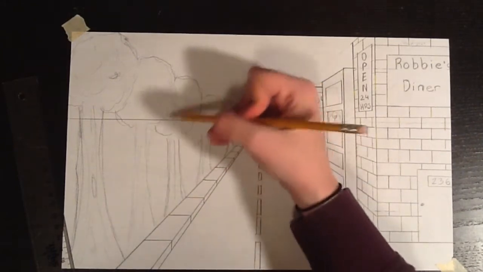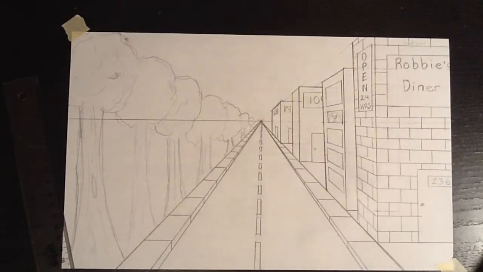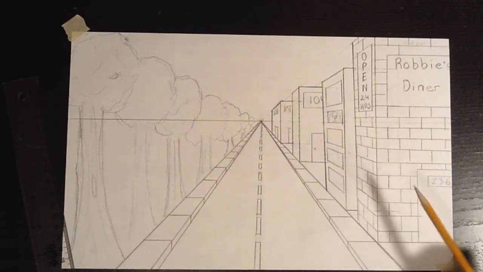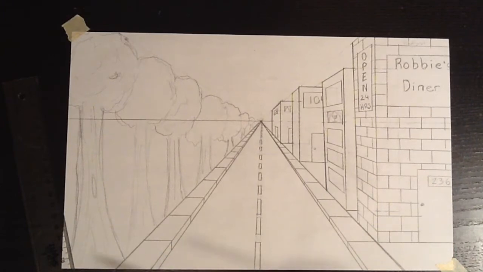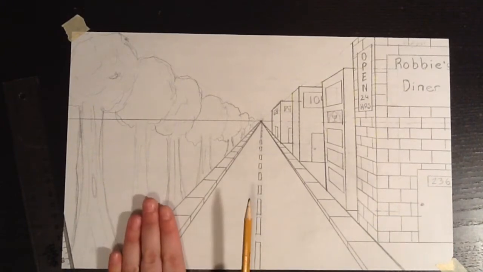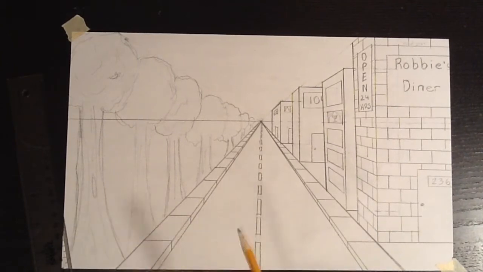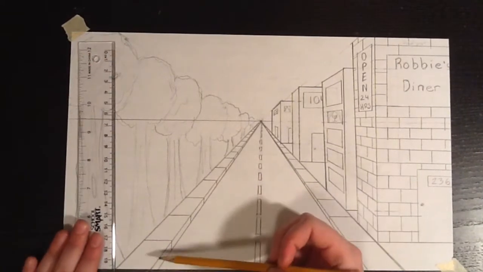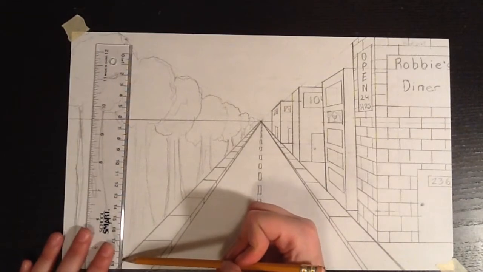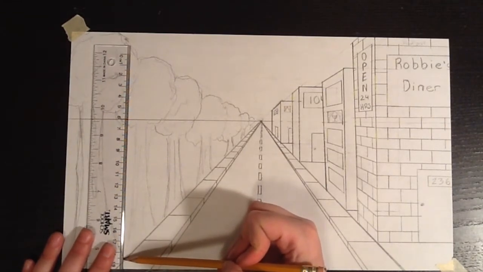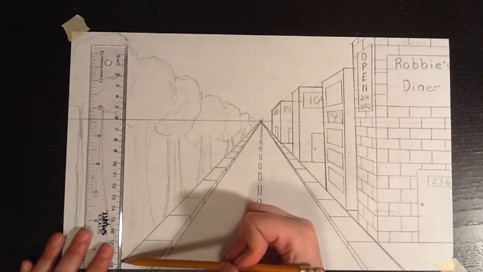All right, so once we've got our trees, we can think about any other details that we might want to put on this side of the street. So maybe there's a lamppost. A lamppost, or anything that's vertical. If the trees are vertical in real life, a lamppost is vertical, a fence is vertical. They all have to stay completely vertical when you draw them in perspective as well. So let's say this lamppost is kind of in between these two trees.